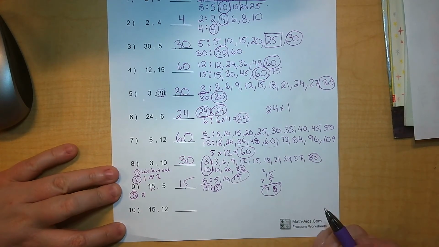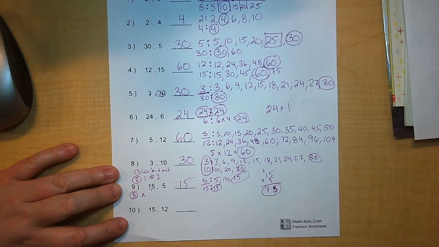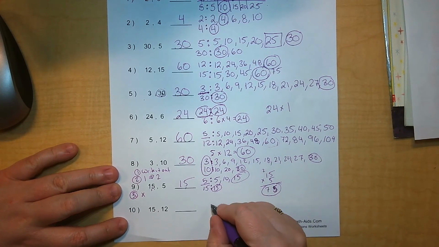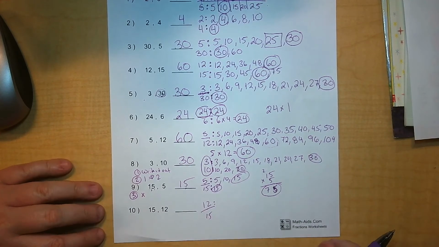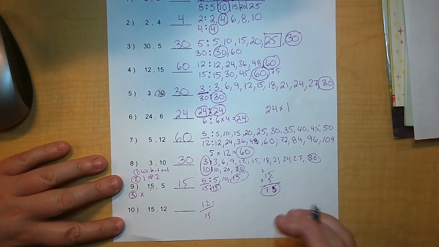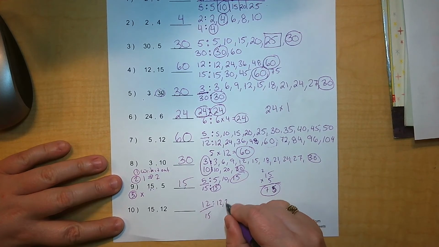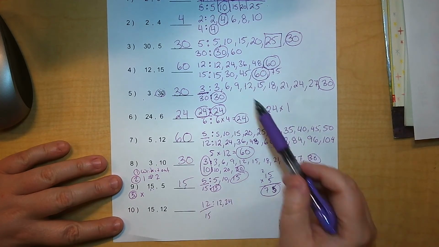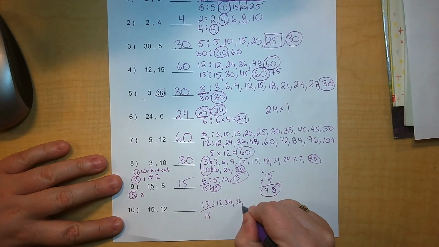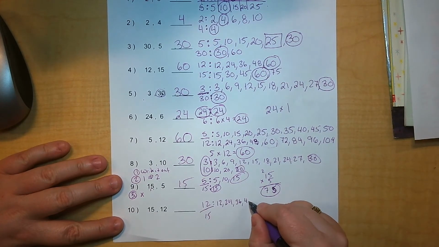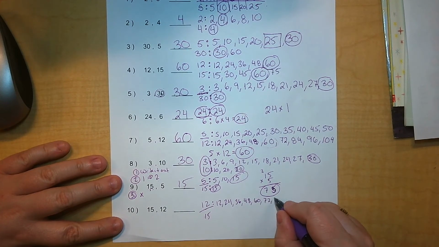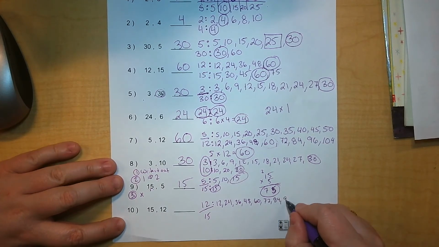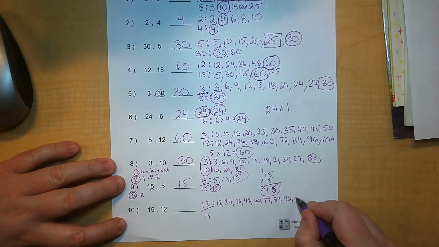So 15 and 12. Oof, those are big numbers. So let's take a look. We have 12 and we have 15. Let's go to 10. So we have 12, 24. Actually, we have this on here already, don't we? 12, 24, 36, 48, 60, 72, 84, 96, 108.